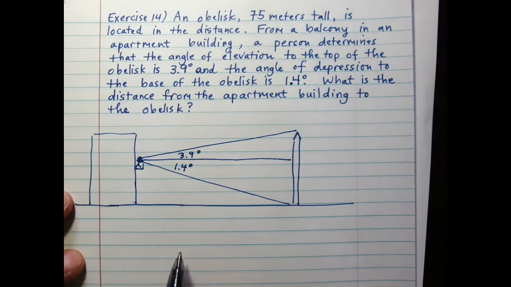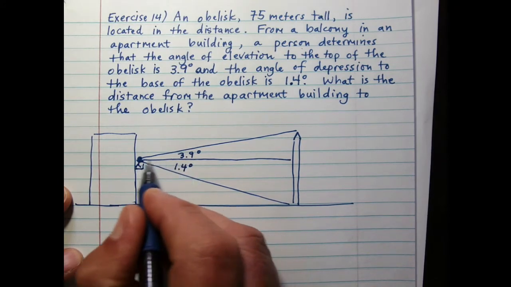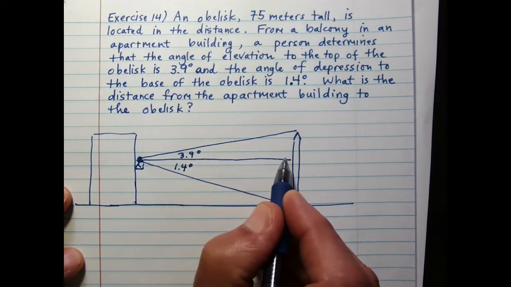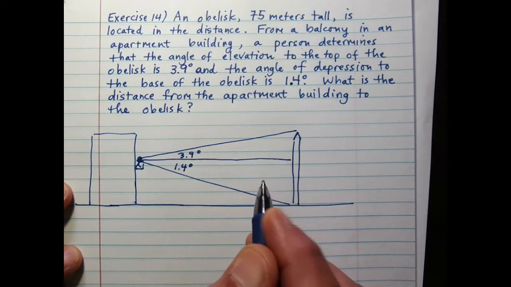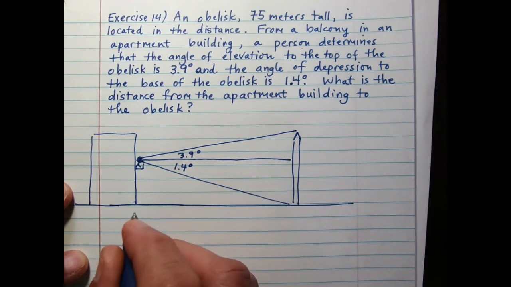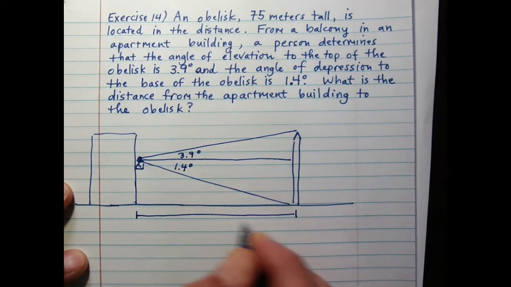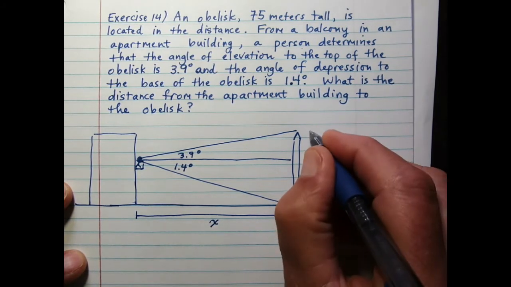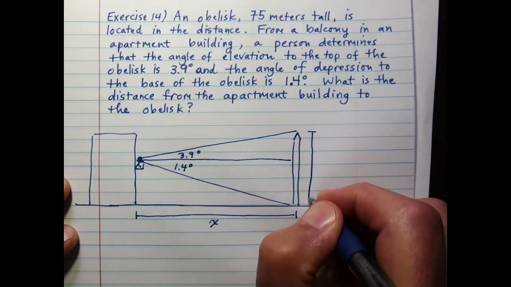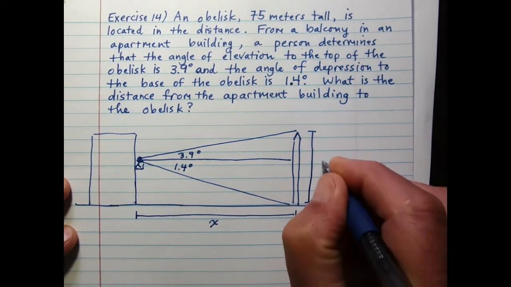Notice how we needed to add this horizontal line from the balcony straight across to the obelisk. And then we want to find the distance from the apartment building to the obelisk, this x. This is what we're trying to describe. And we also know that the height of the obelisk is 75 meters.